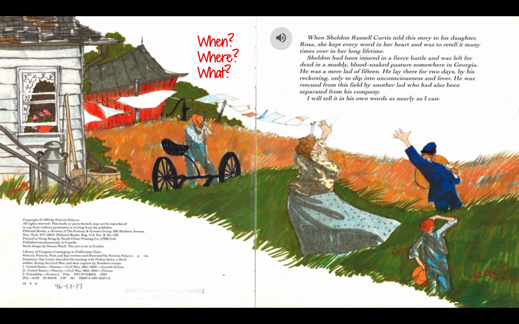So this is the very first page in the text. And I know that there was a clue in here about where this story is taking place. And I have it highlighted there for you. It said that Sheldon had been injured in a fierce battle and was left for dead in a muddy, blood-soaked pasture somewhere in Georgia. So we know the state that he's in. But then there's also some descriptive details on where in Georgia he was left. Muddy, blood-soaked pasture. If it's a blood-soaked pasture, I'm guessing there's going to be a war.